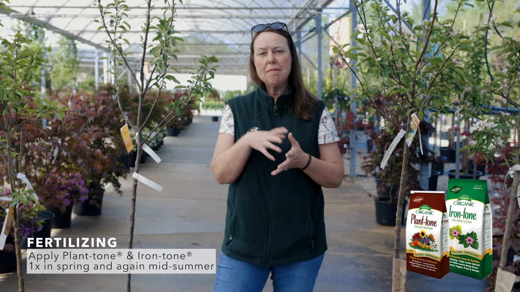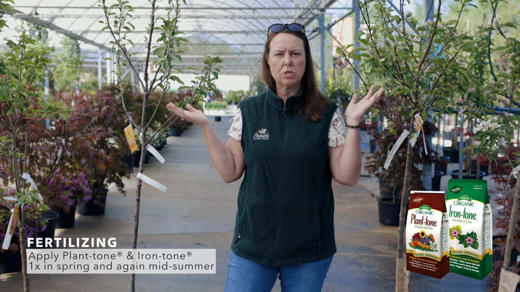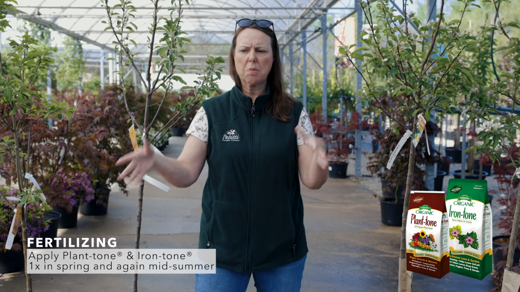Fertilizer-wise, they're like a deciduous plant. Don't get me wrong, the apples do need nutrients to develop good fruit. But again, we would typically just recommend Plant-tone and Iron-tone. You can apply that once in the spring. If you're going to do one feeding, do the spring feeding, okay? And then we'll do a midsummer feeding too. So like most of our deciduous trees and shrubs, Plant-tone, Iron-tone, twice a season, spring, and then once again, midsummer, great. No problem whatsoever. They do awesome, okay?